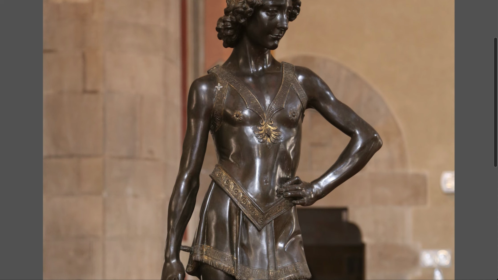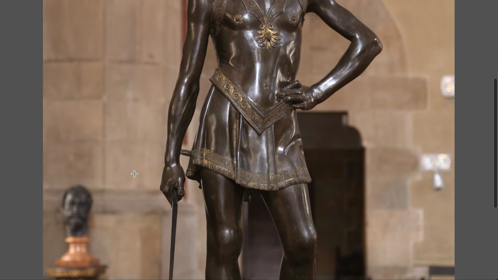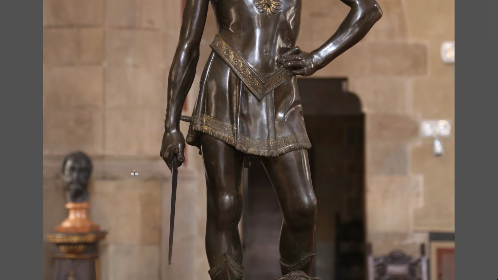He's also wearing this sort of dress. It's like some sort of armor that is so form-fitting that you could see the musculature underneath, but it gives the sculptor an opportunity to make more detail and to show off more sculpting skill. It was also gilt, so it was shinier and more impressive. These two are side by side in the same building in Florence now.